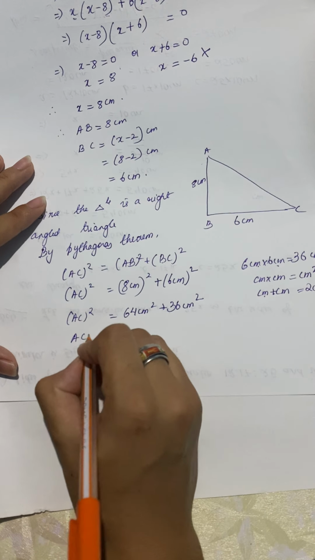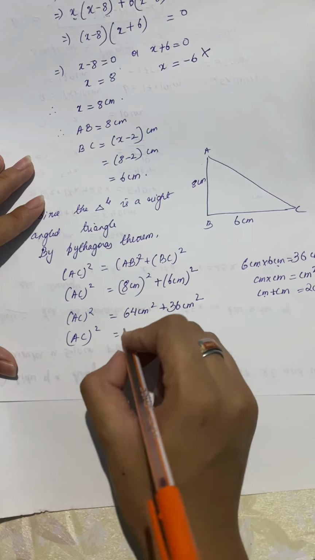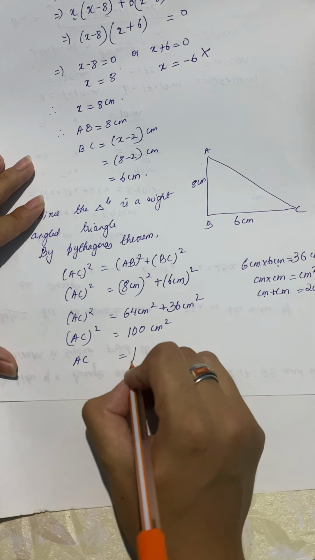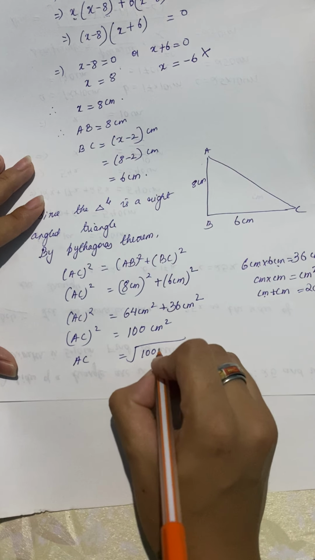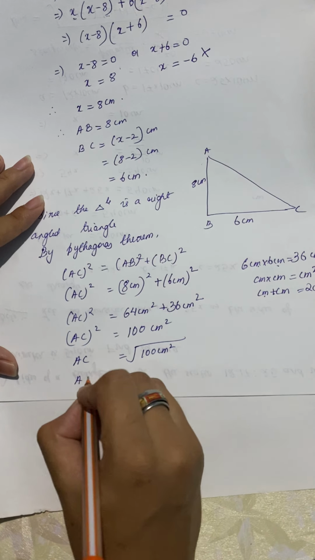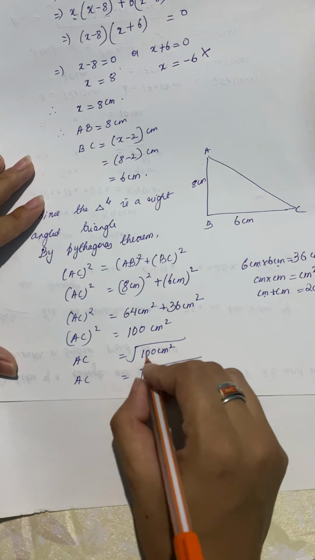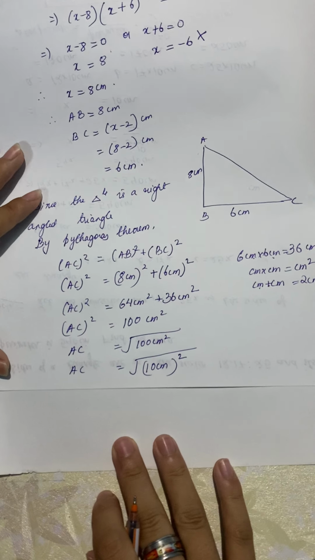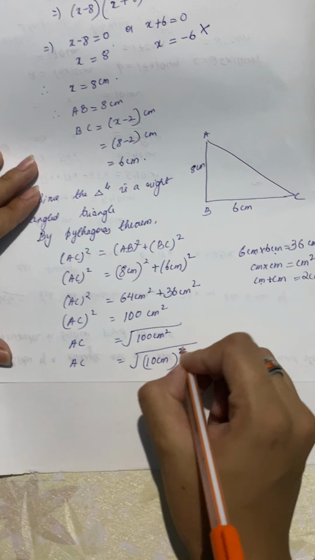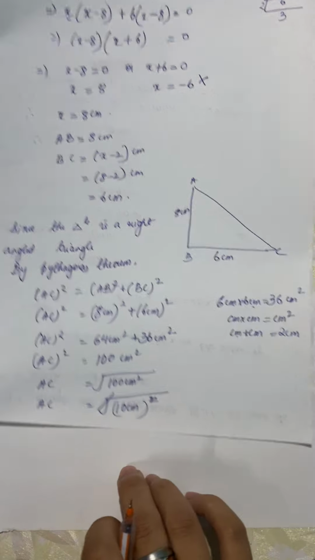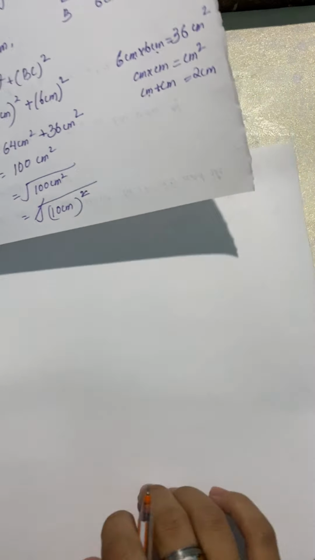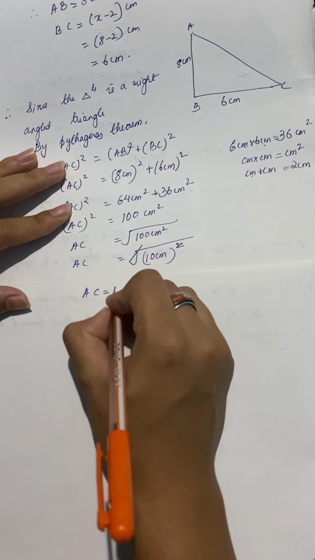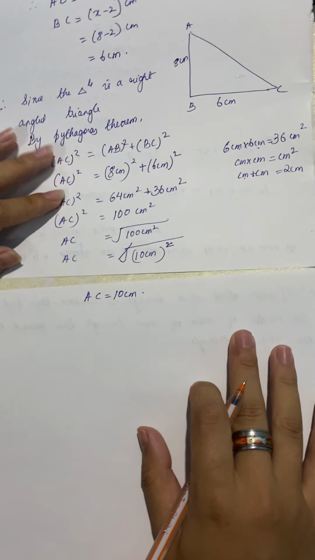Clear? AC square. Now 64 plus 36 will give you 100 centimeter square. Now we'll have to take the root of this. We're trying to get only AC, so 100 centimeter square. Can I write all of this as 10 centimeter, the whole thing square? Right, I can write this. So you cancel this out. So what are you left with? What is AC? Therefore, AC is equivalent to 10 centimeter. Clear up to this much?